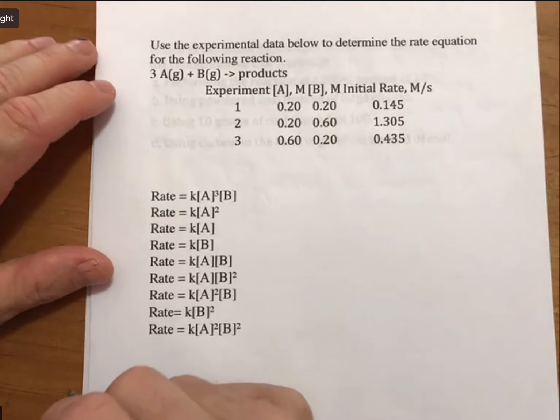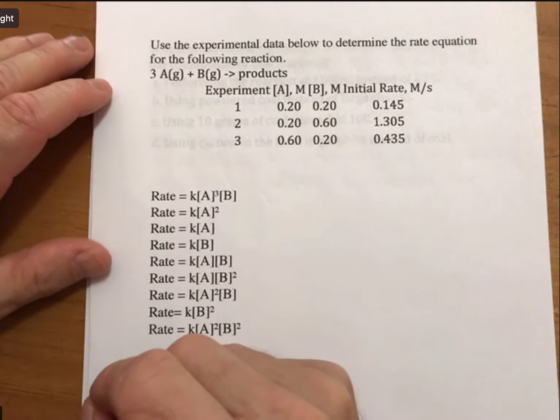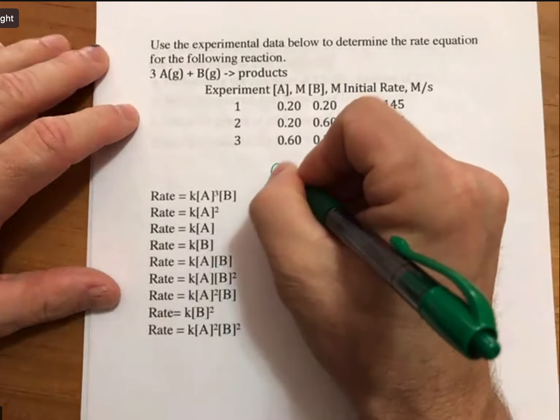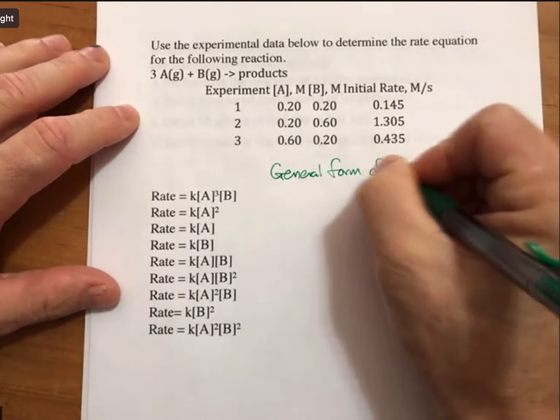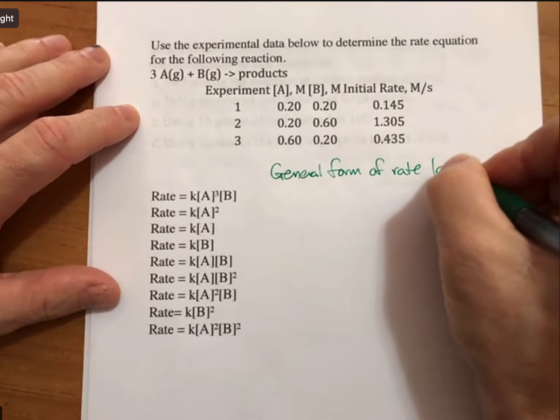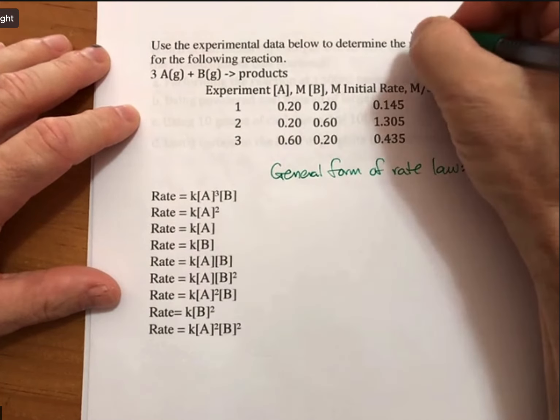And I would suggest that you start by writing out the general form of the rate law, which is another way of saying the rate equation.